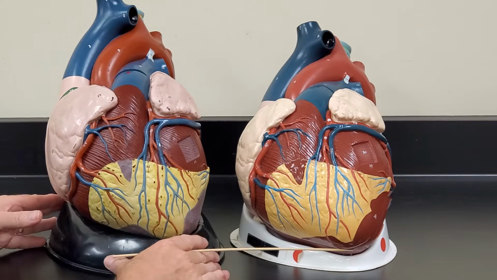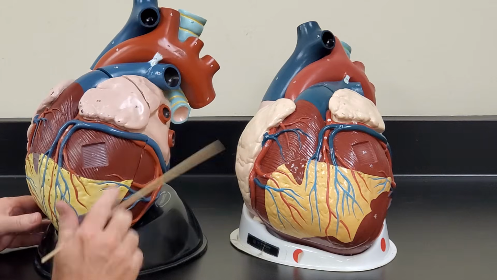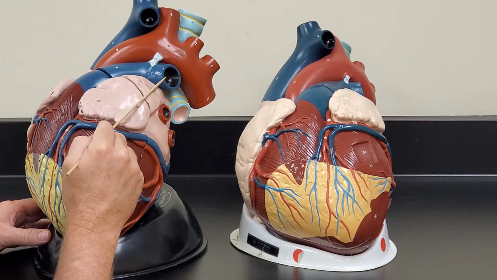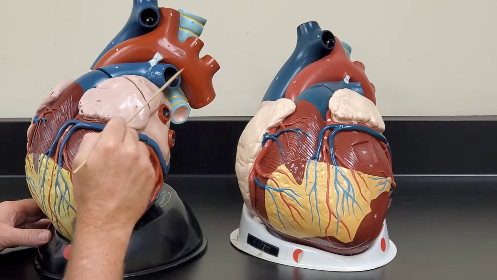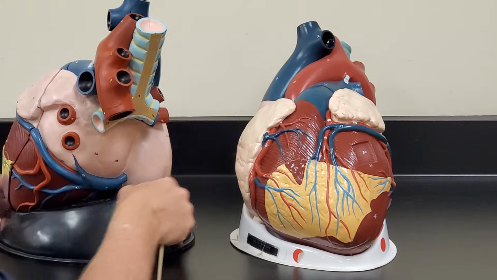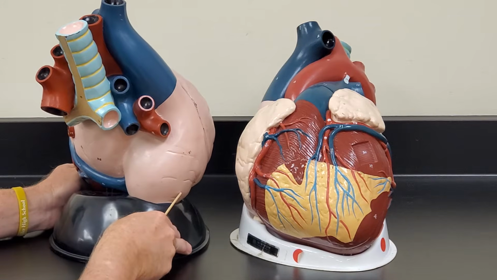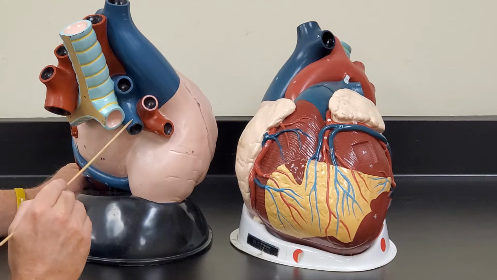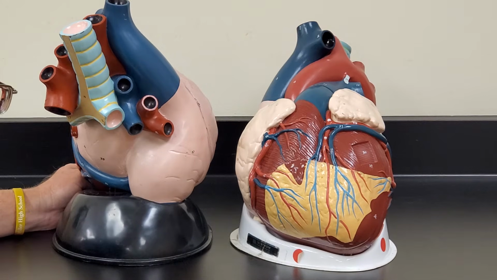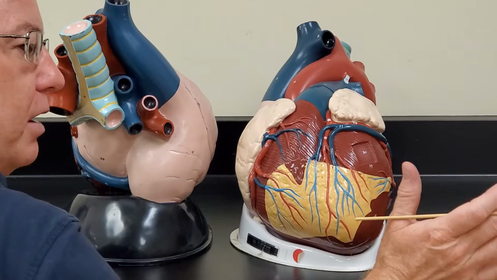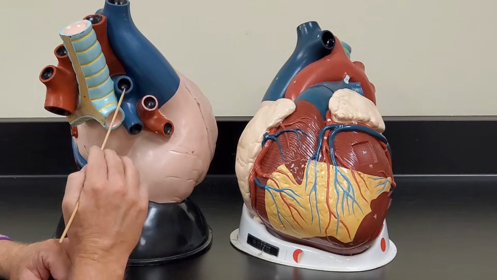Now watch. As I turn it, I see a branch coming off the pulmonary trunk here. That's going to be the left pulmonary artery. It's going to carry blood to the left lung. If I flip the model around, it's hard to see, but right here next to the trachea, these two blood vessels are called the right pulmonary arteries.